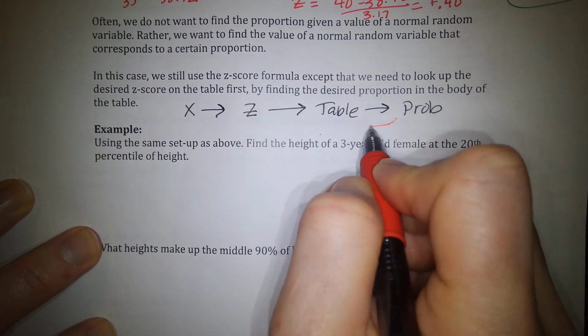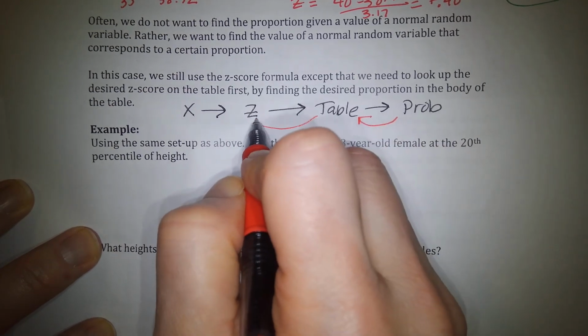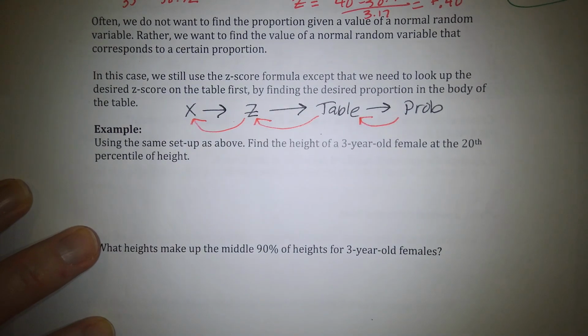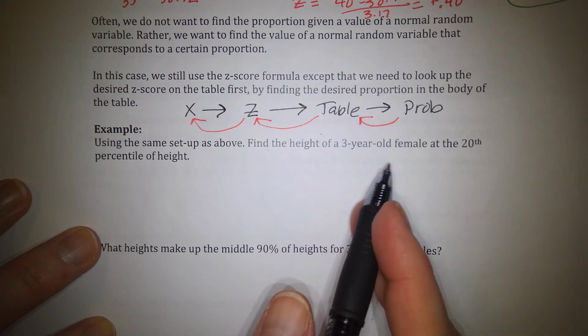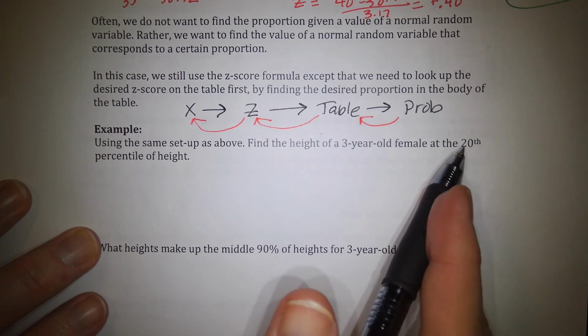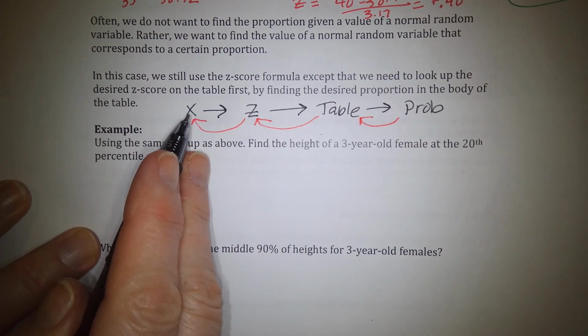You're going to be given the probability, we go to the table to find the z-score, and then we convert the z-score into an x. So using the same setup as above, let's find the height of a female that's in the 20th percentile of height. This is the probability, and we're going to work backwards to find her height.